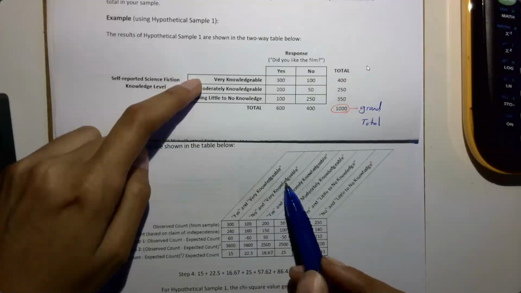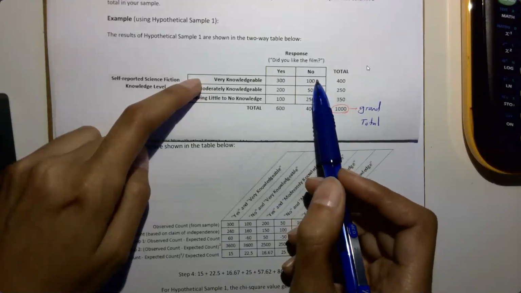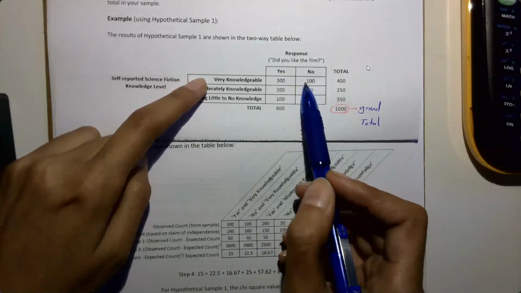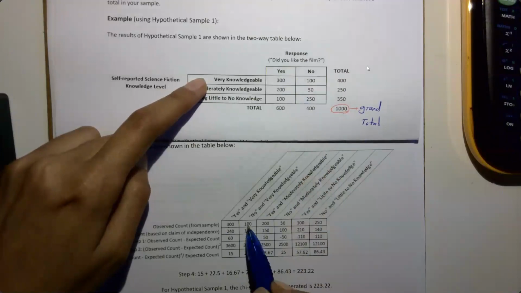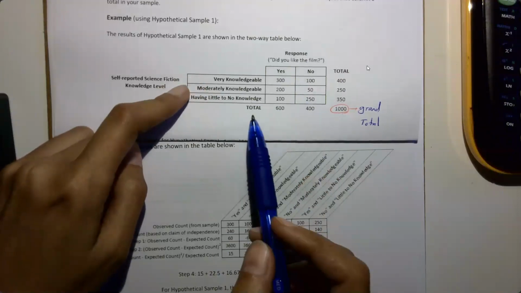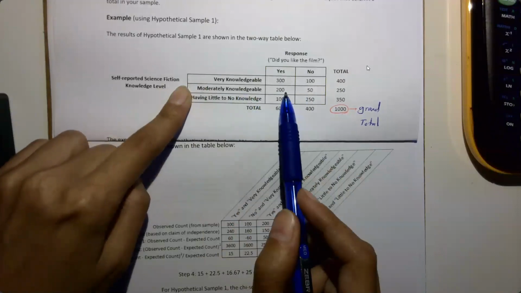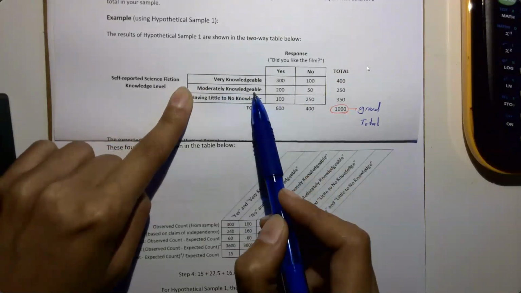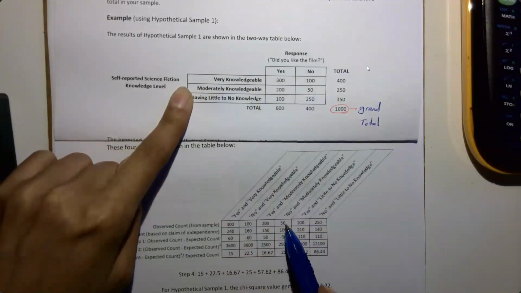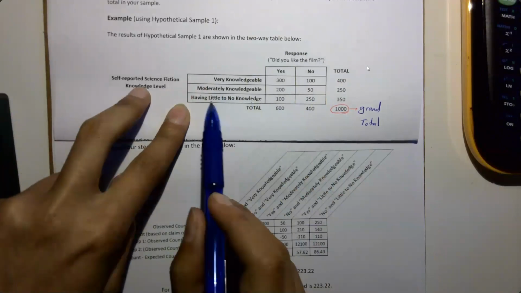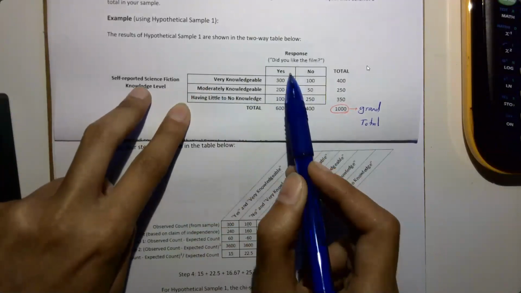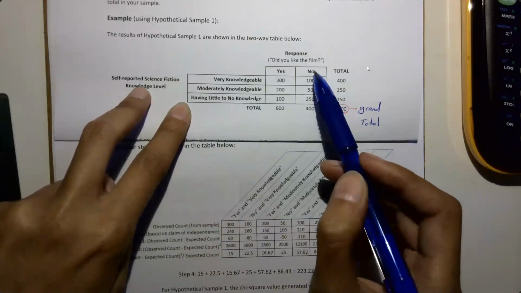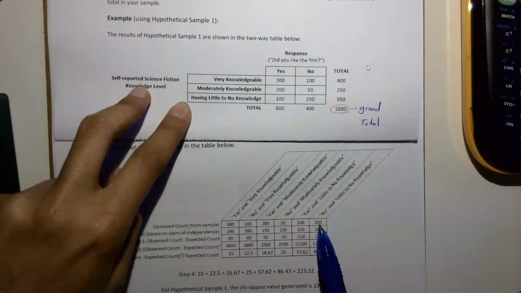No and very knowledgeable. The actual count is 100. Moderately knowledgeable and yes, 200. Moderately knowledgeable and no, 50. Having little to no knowledge and yes is 100. Having little to no knowledge and no is 250.